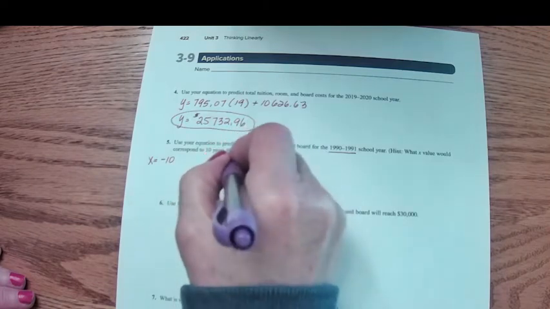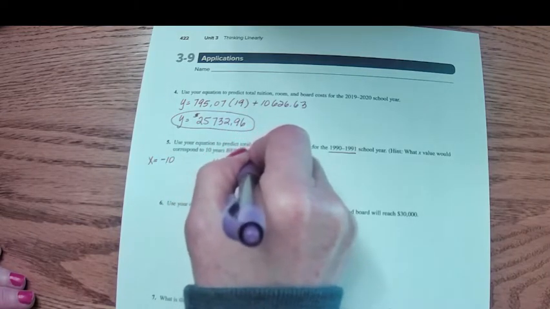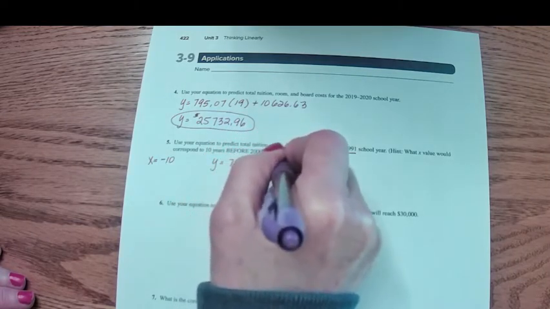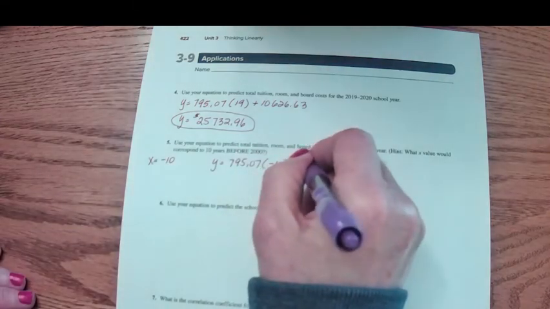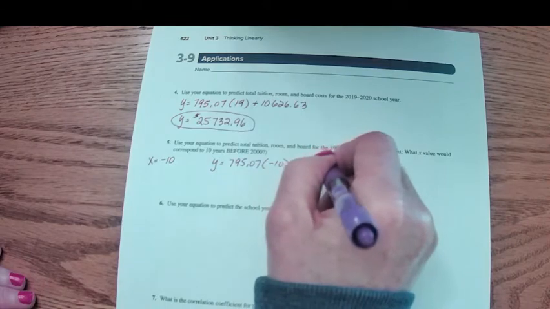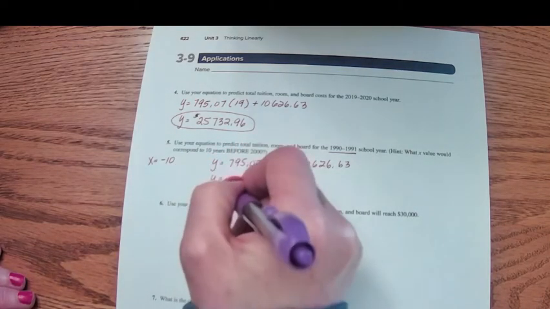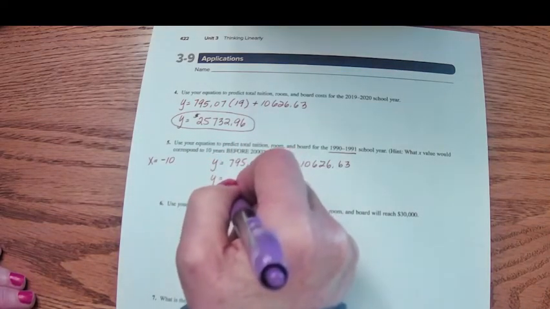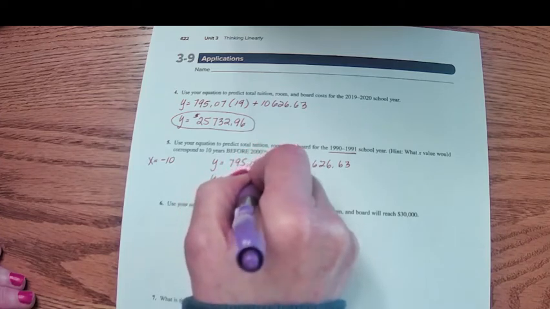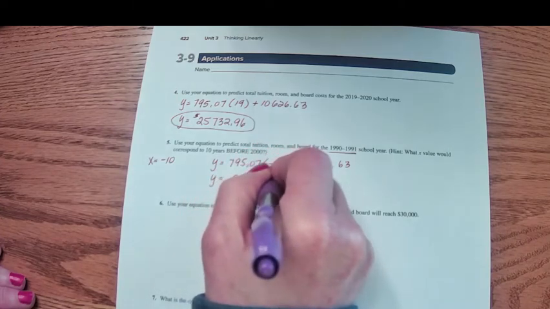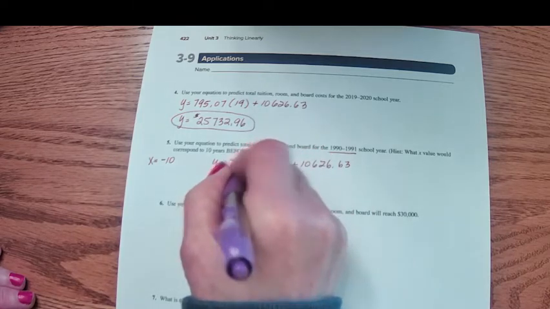So the cost is going to be 795.07 times -10 plus 10,626.63. When you put this in your calculator, you get the 1990 to 1991 tuition, 2,675.93.